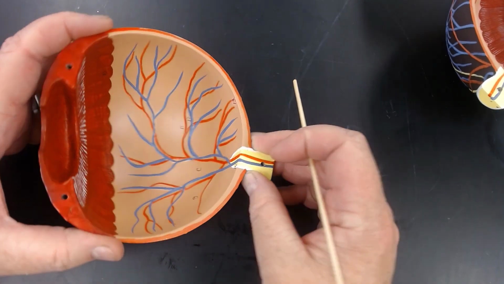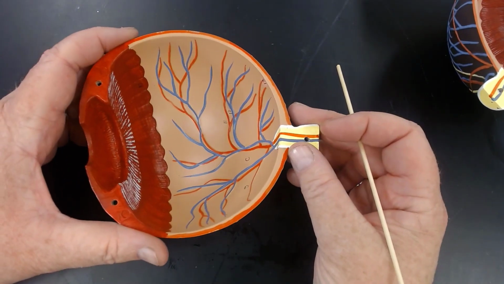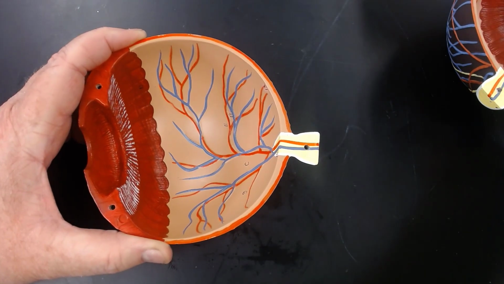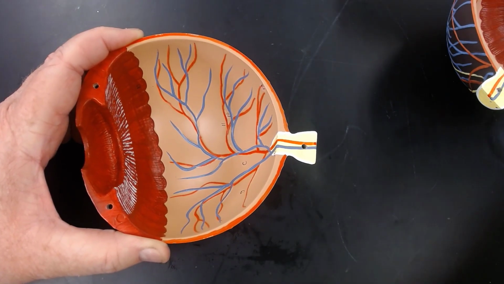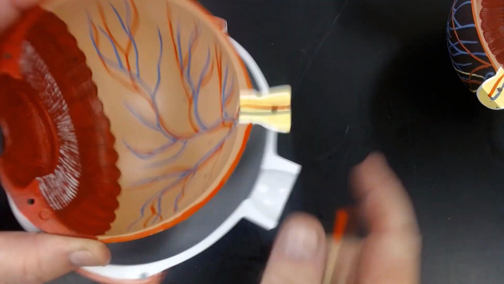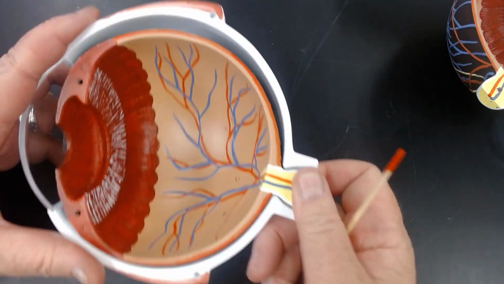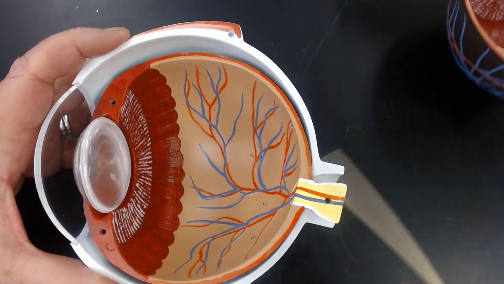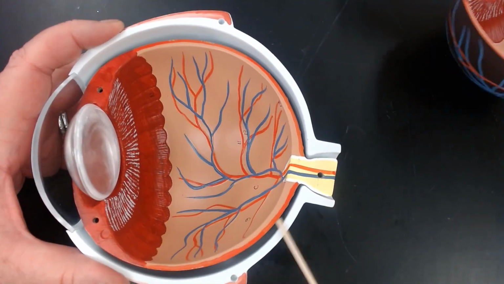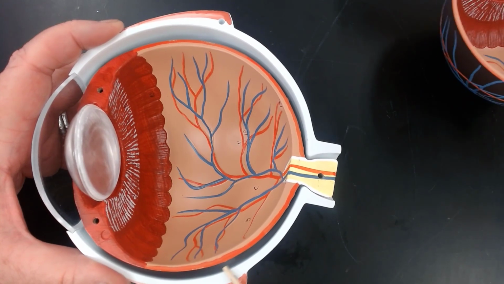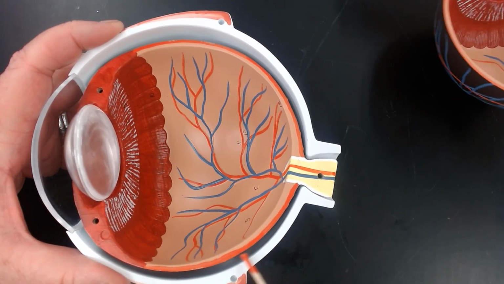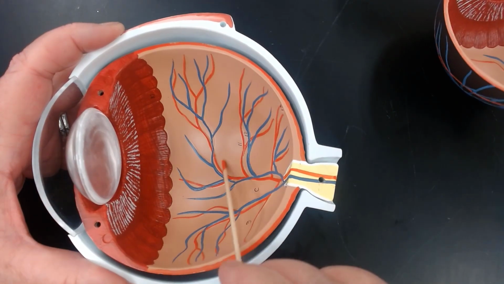The wall of the eye has 3 layers. The outermost layer is the sclera in white. The middle layer is the choroid, and the innermost layer of the eye is the retina.